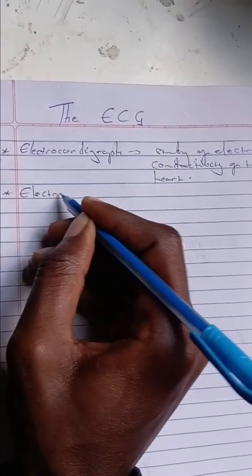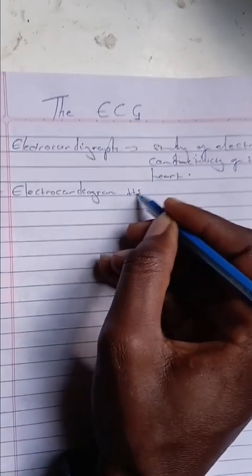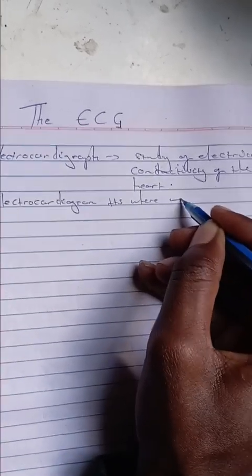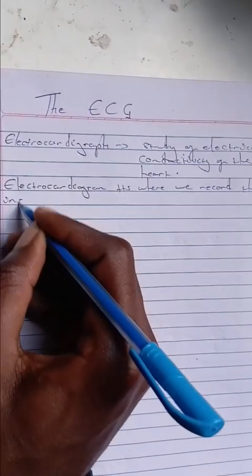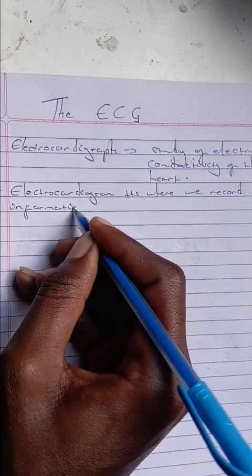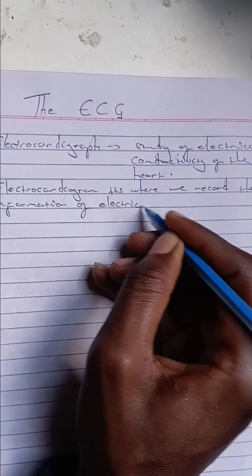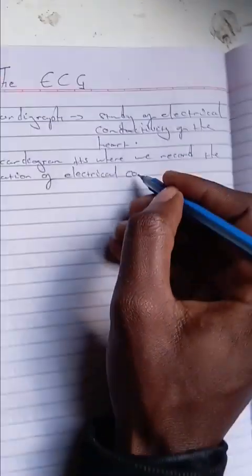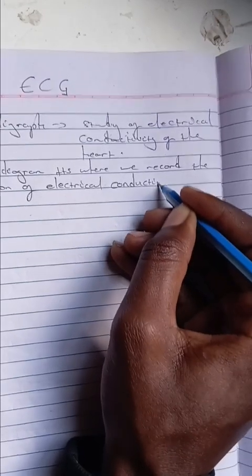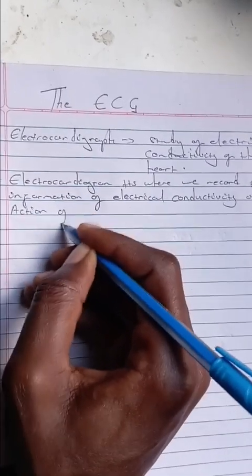So, electrocardiogram, that's why we record the information of electrical conductivity of action potential, or the action potential of the heart.